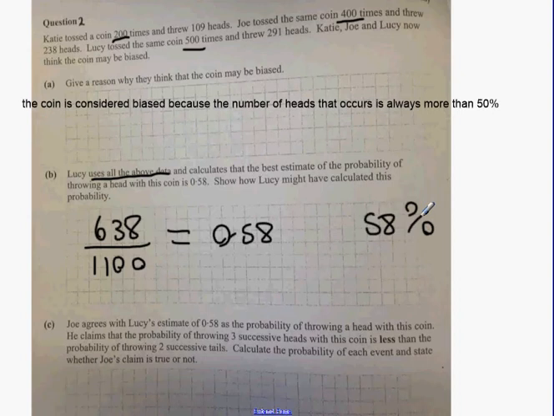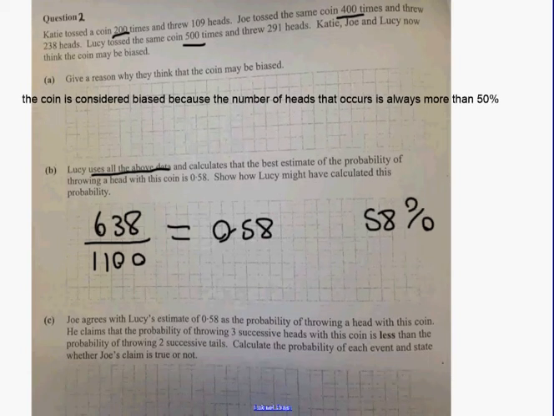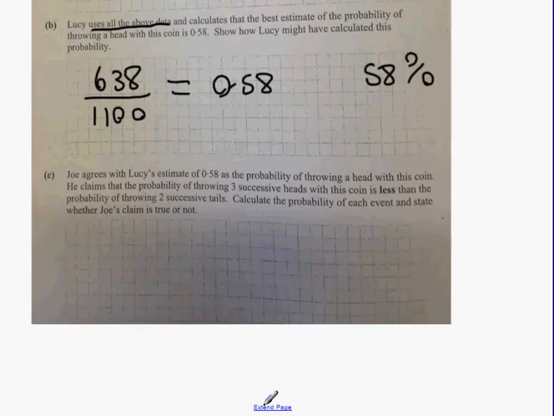Okay, now there is a chance it isn't biased, but because you threw it so many times, it should level out towards 50-50, and it hasn't. So it means it's more than likely biased. Now, the next thing is the multiplication rule.